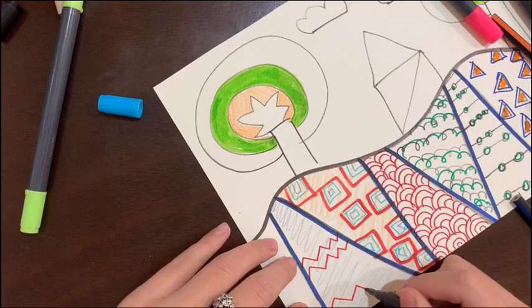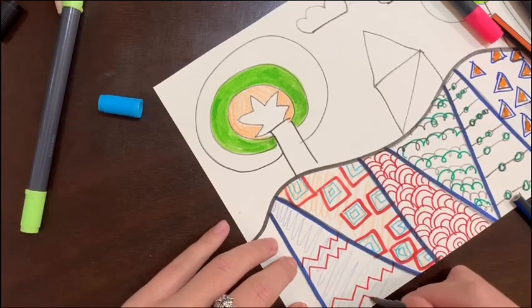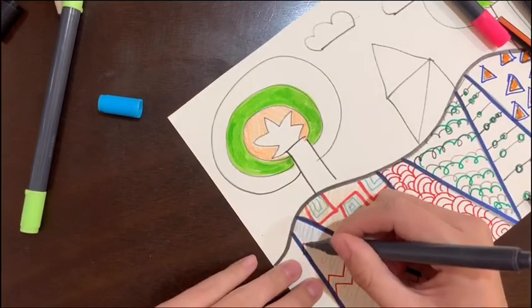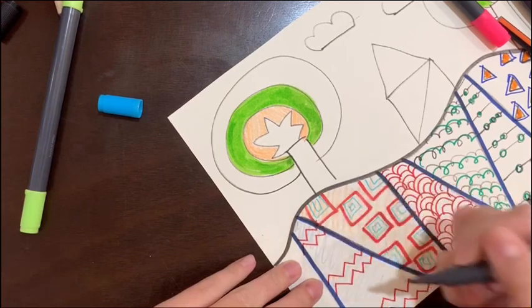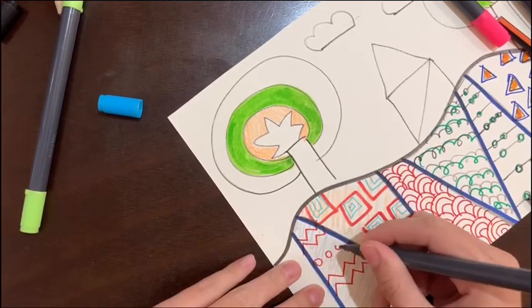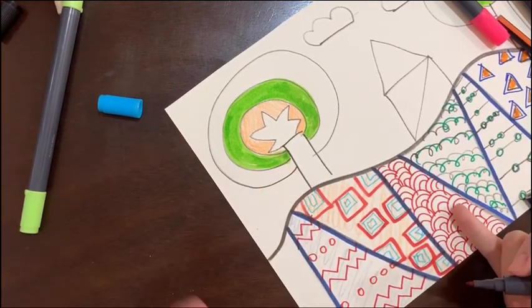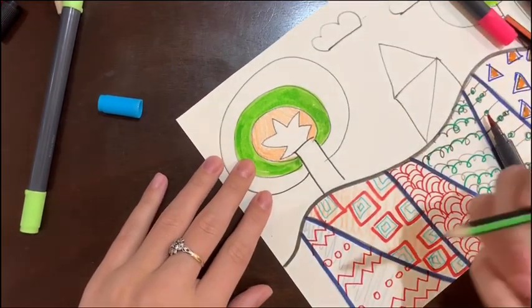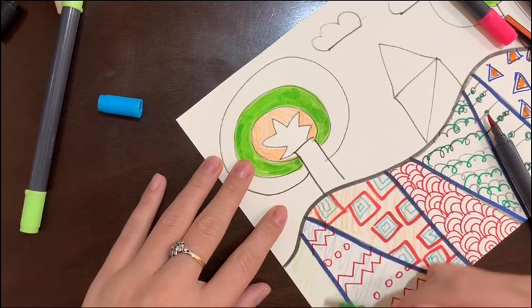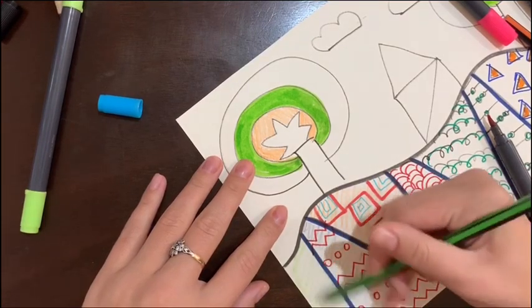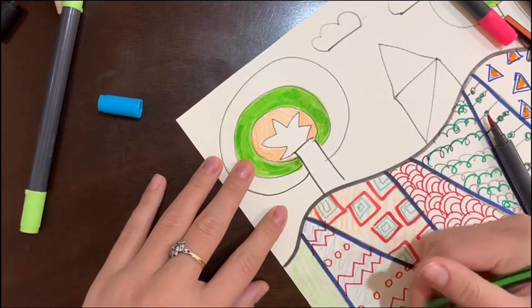Okay, you can just repeat it on some places like I'm doing. Then you can add some small circles and make beautiful pattern. I'm gonna color this in a little bit of green.